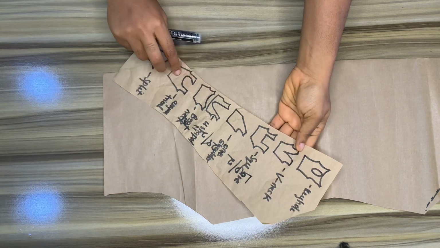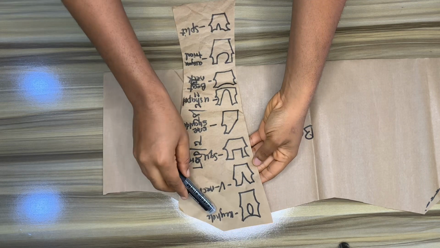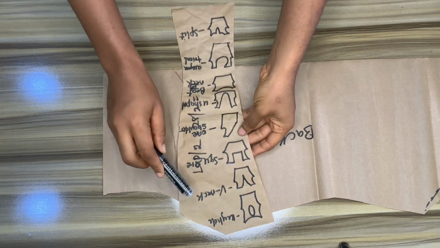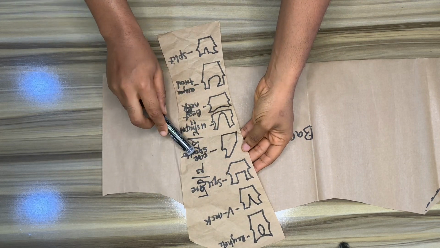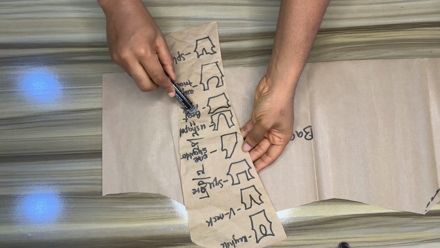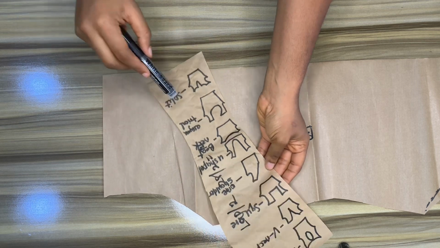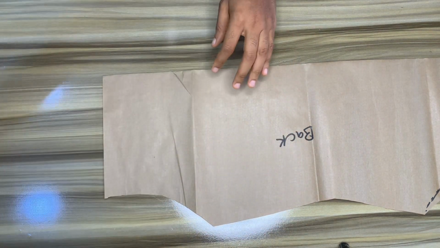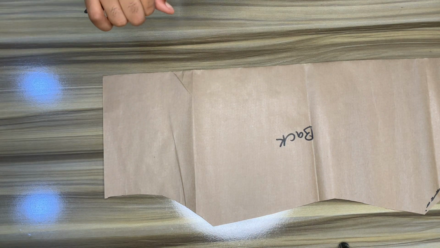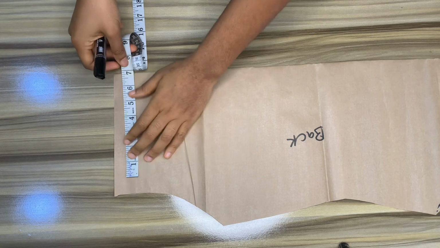In this video, we'll be learning how to draft different types of neckline. The first one is the keyhole neckline, V neckline, square neckline, one shoulder neckline, U neckline, boat neckline, asymmetric neckline, and I think one more, the last one. I was too fast there.